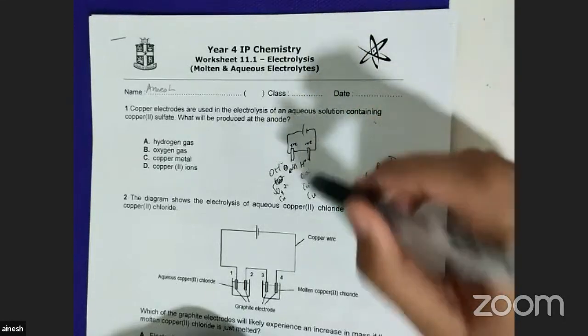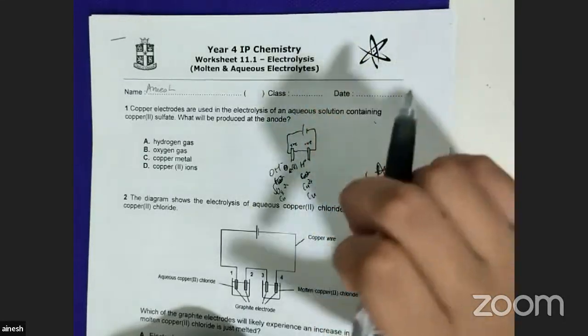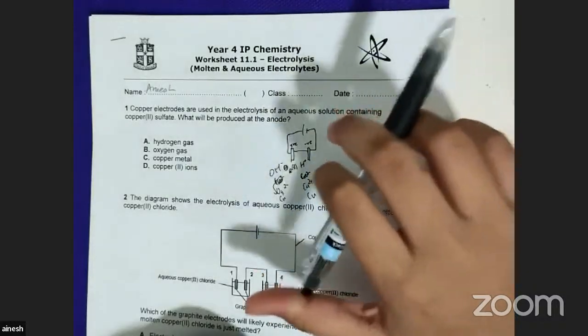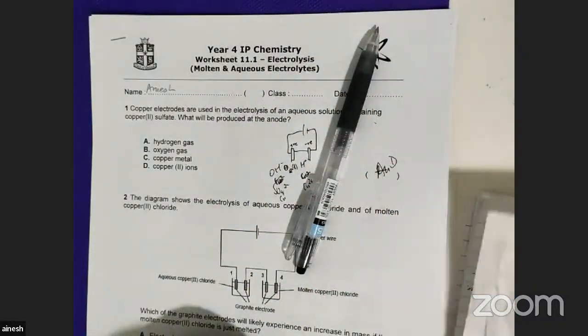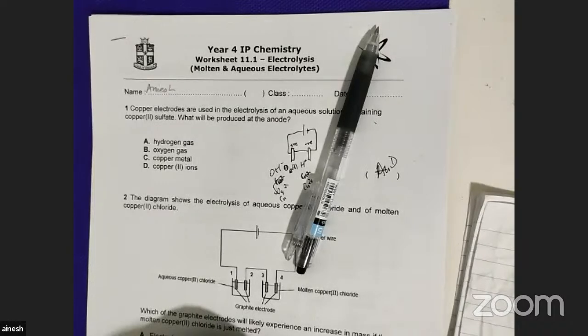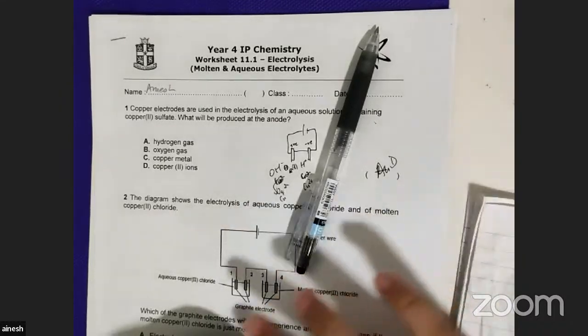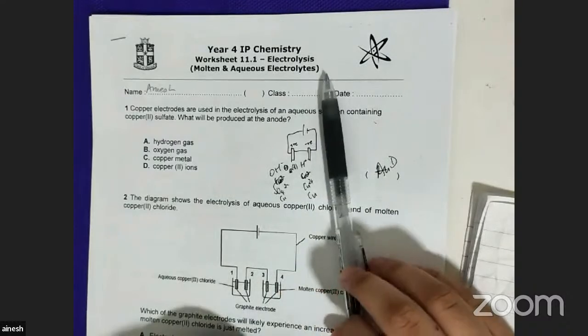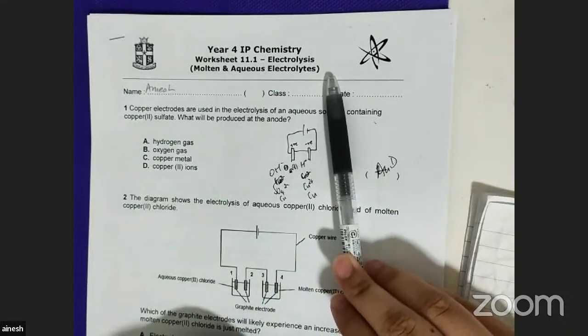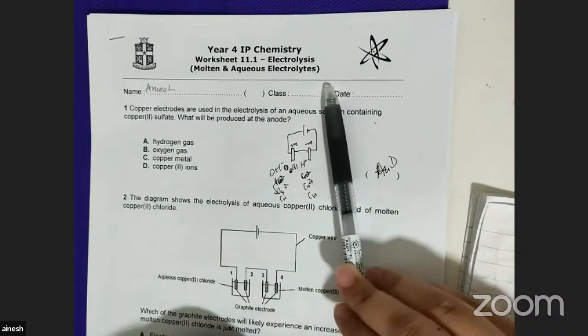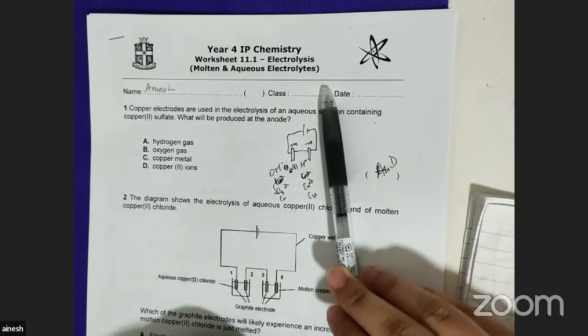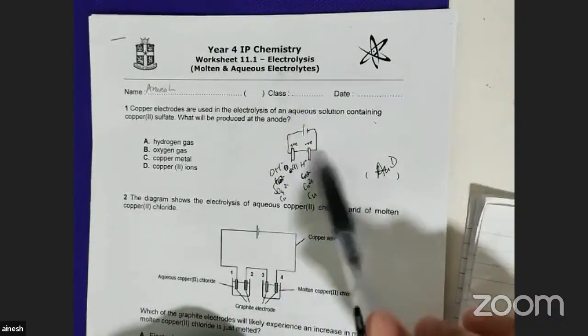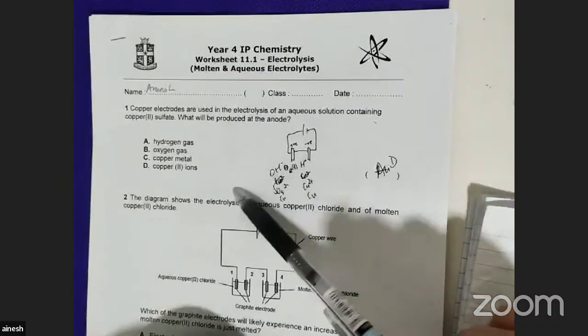Sorry, the anode is positive. Cathode is negative. Wait, which one is which? No, never mind. How does your teacher teach you? If you forget, please say, I'll teach you one way to do it. How does your teacher do it?